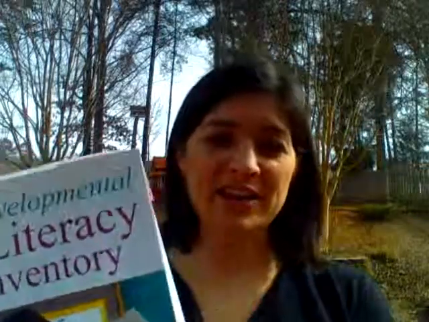The second book is the Developmental Literacy Inventory. The first text actually refers to this text quite a bit.